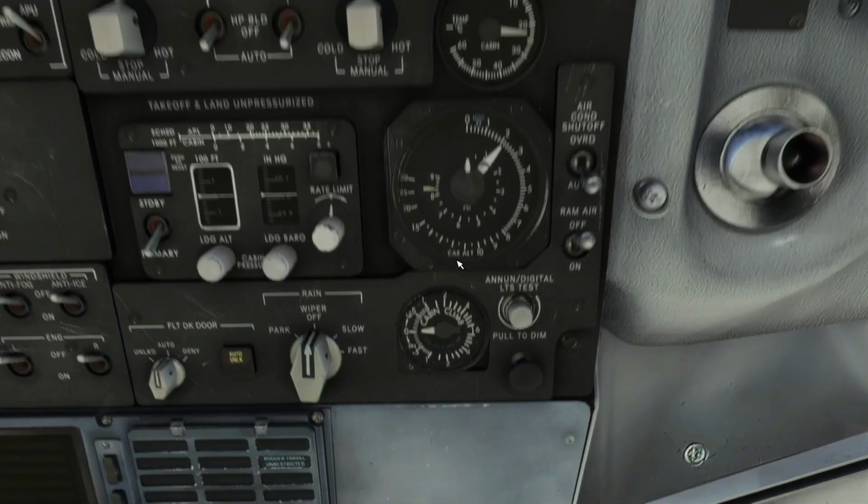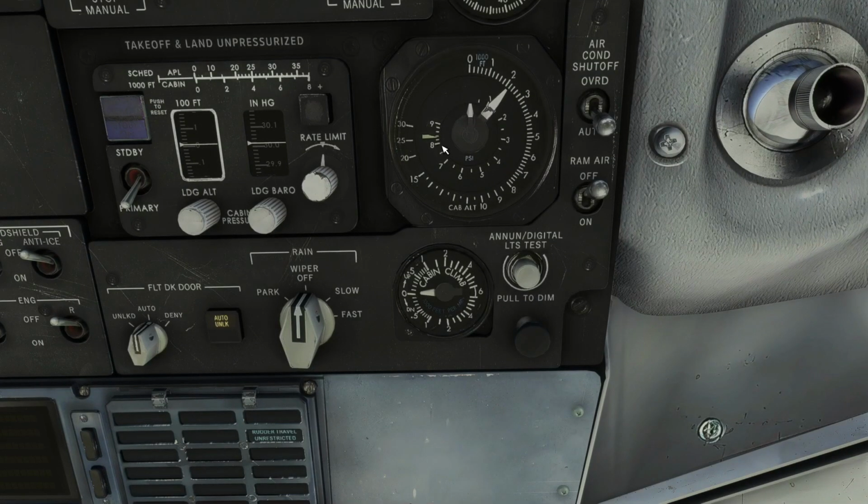The pressurization gauge here has two indications and two hands like a clock, but it is not a clock. The long hand, the outer scale, is the altitude of the aircraft, but the altitude of the cabin of the aircraft.